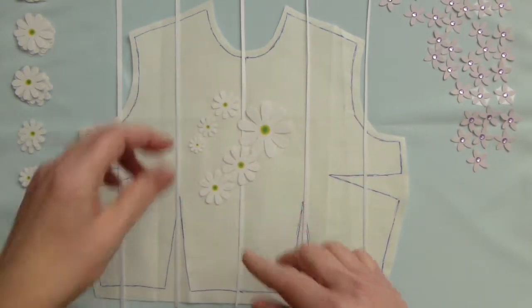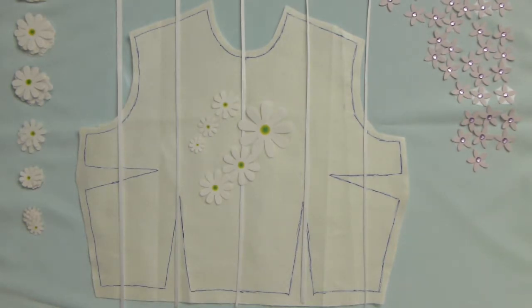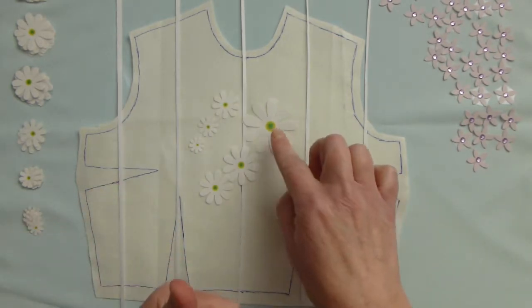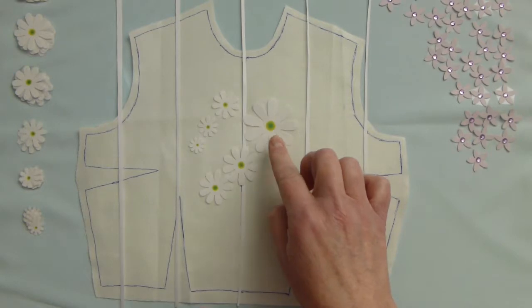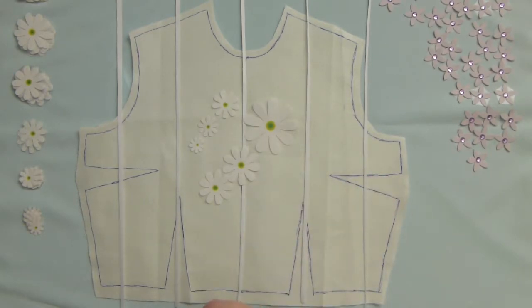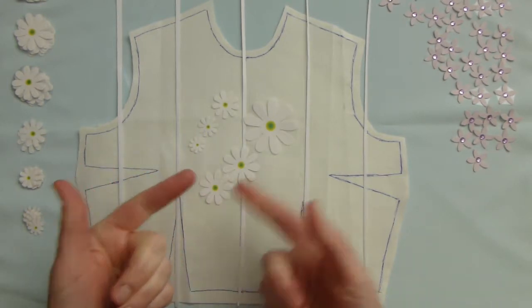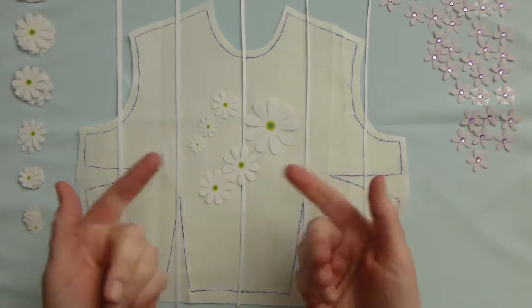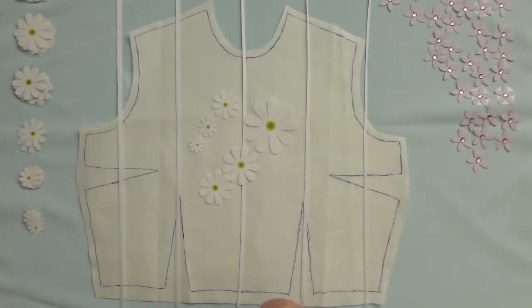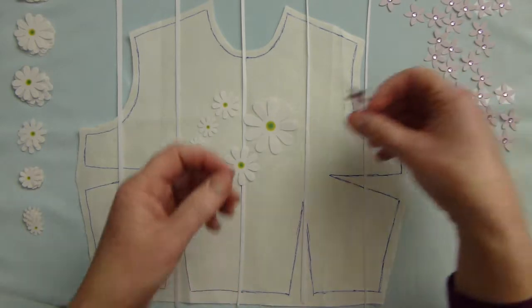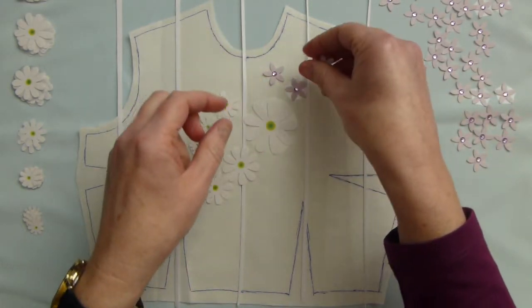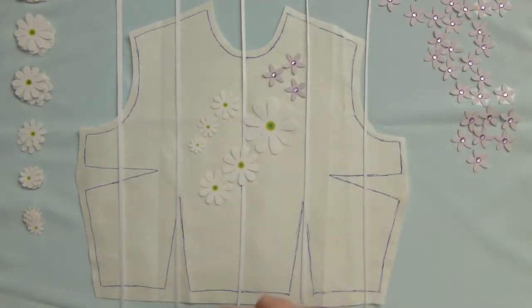You can take one flower that you like, make some flowers big with a thicker thread and thicker hook, and then gradually move into smaller thread and hook to make smaller flowers. You can also change the number of stitches to achieve the same result. So we have daisies of different sizes, and I also will use those small flowers for contrast.